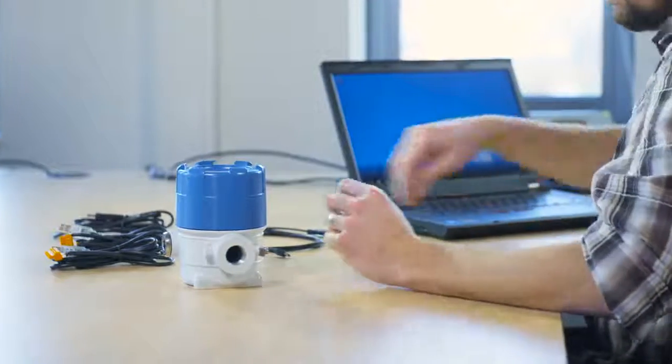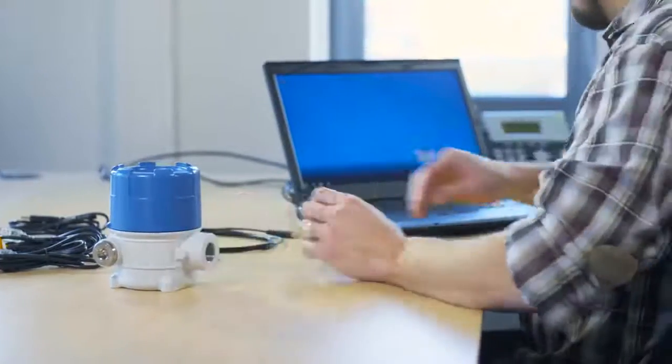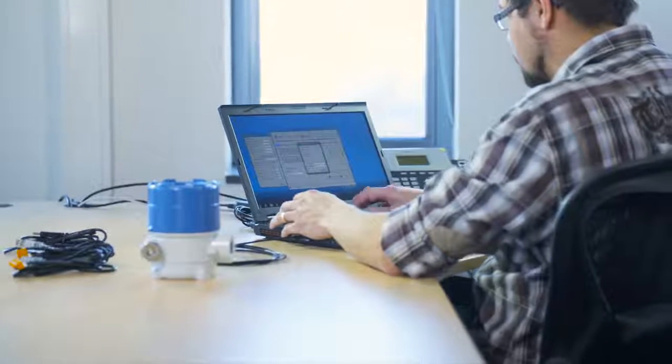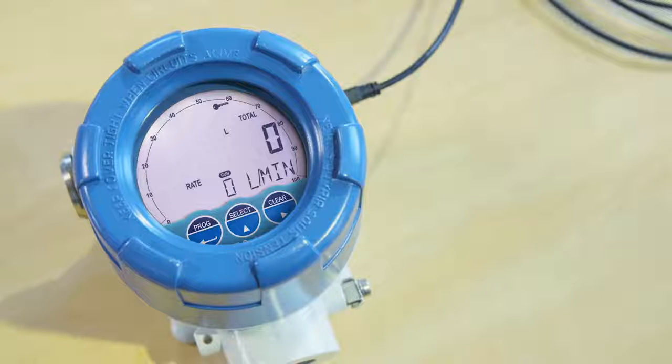There are many explosion-proof flow rate totalizers on the market, but only one can simplify your work. We believe that the remote configuration feature in our E-Series can make your job easier. In this video, we will give you a brief instruction on how it works.